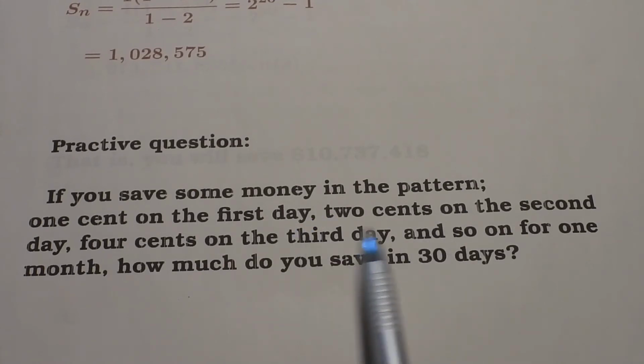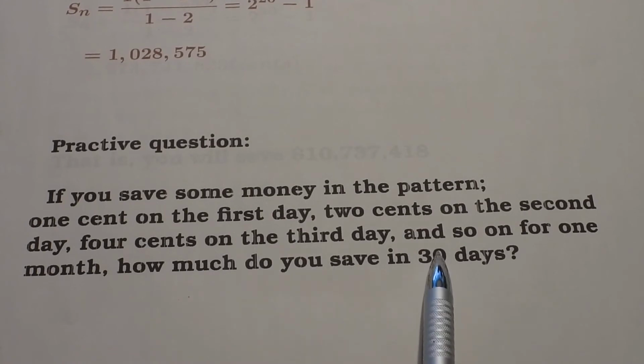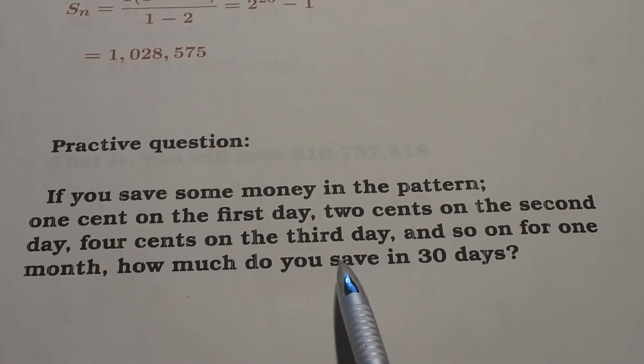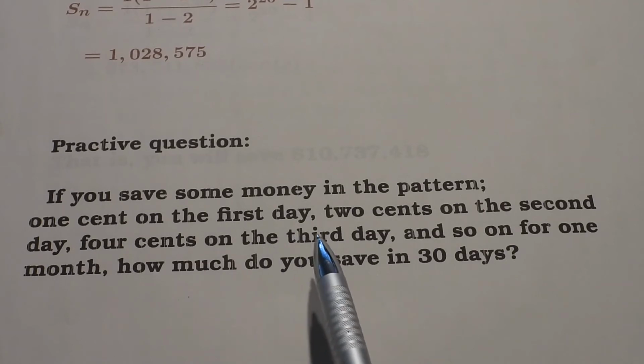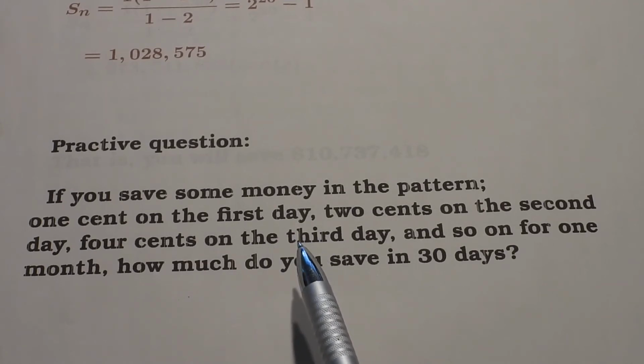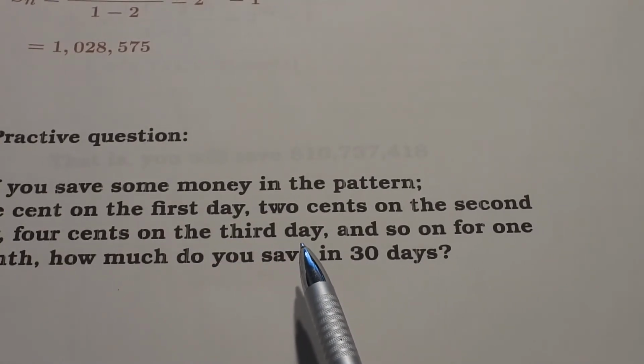How much do you think you can save in 1 month? As they ask here, how much do you save in 30 days? Only with a cent, 2 cents, 4 cents, 8 cents? You may laugh at it. You may smile at this question. But actually, let's see what happens.